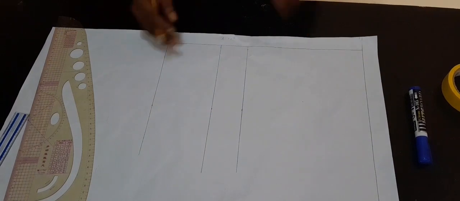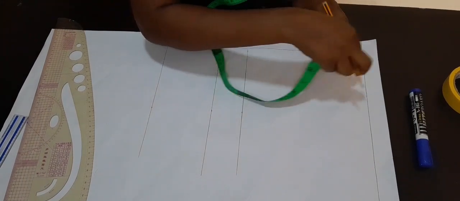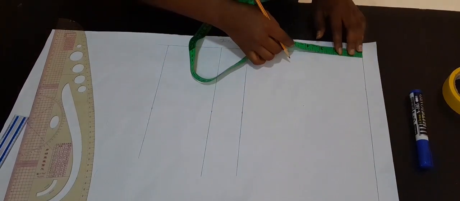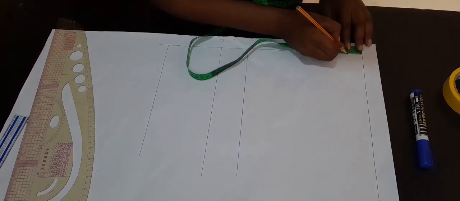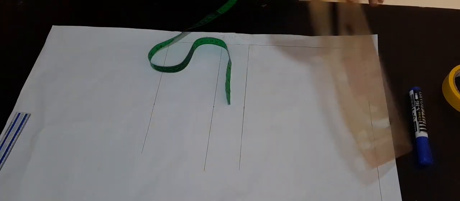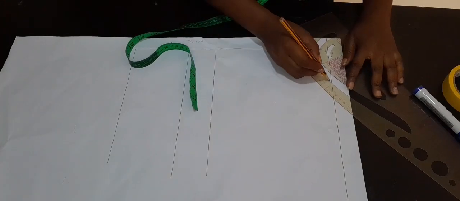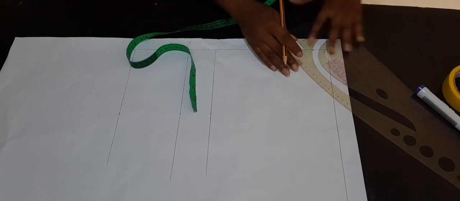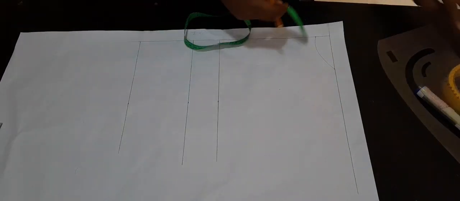So right now I've gone ahead to rule those lines across, and then the first thing I'm going to do is to go in by the width of the neck that I'm working with. I went in by 3 and then I came down by 1, and then I'm going to connect this together. You either use your free hand or you use your slight curve rule, whatever works for you, please do.